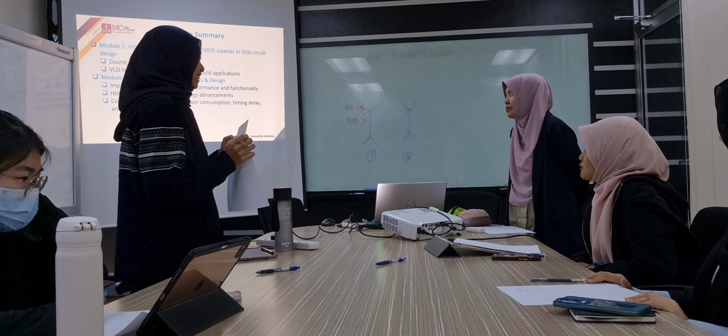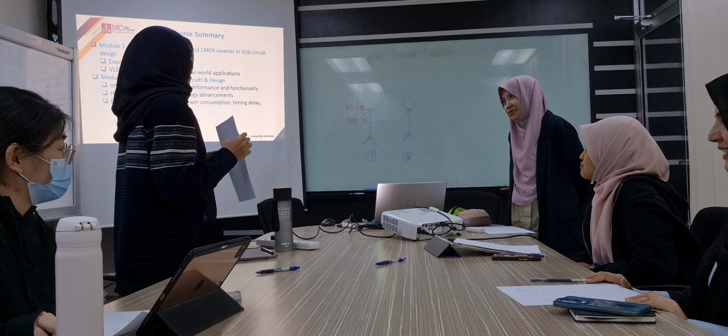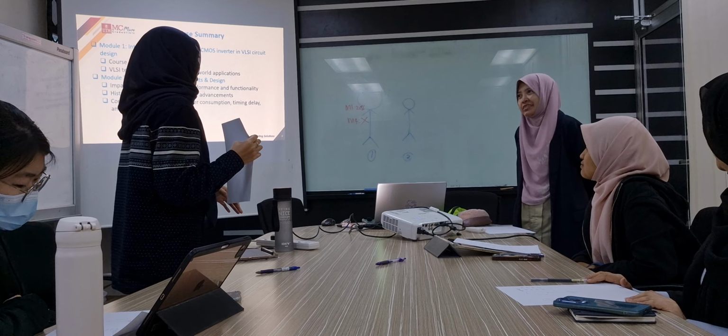That I had an idea about the MOSFET or the CMOS. This is the icon. Okay, meaning that for the first module, the second module, the fundamentals, you are clear about the information given during that module. Okay, good.